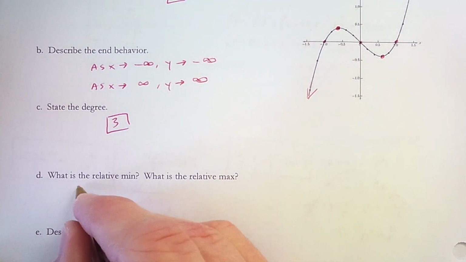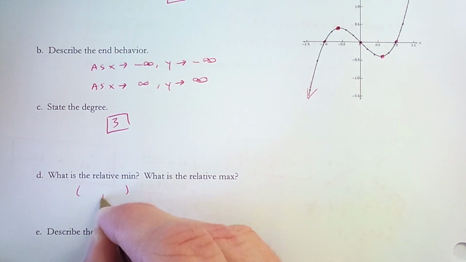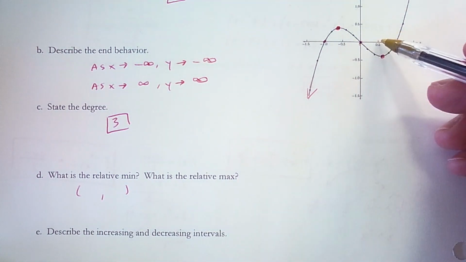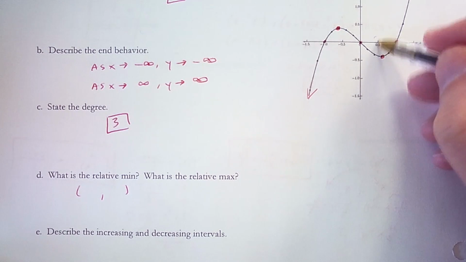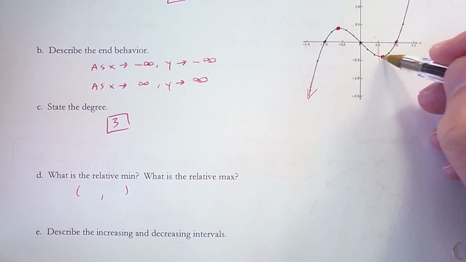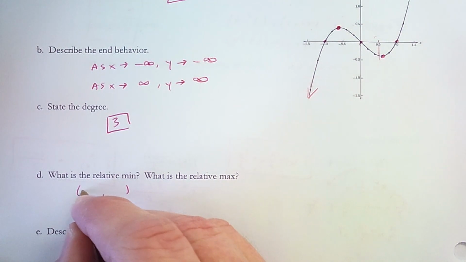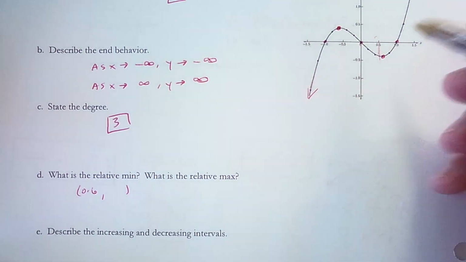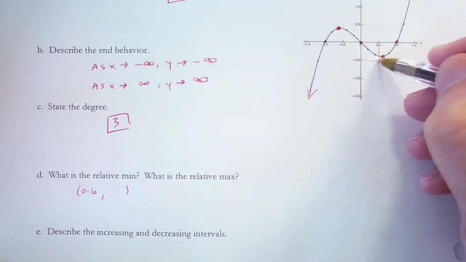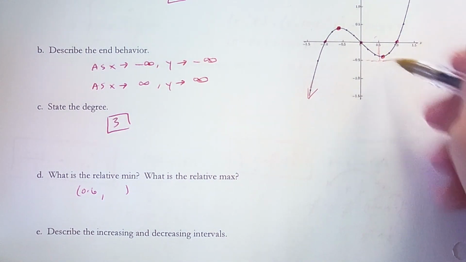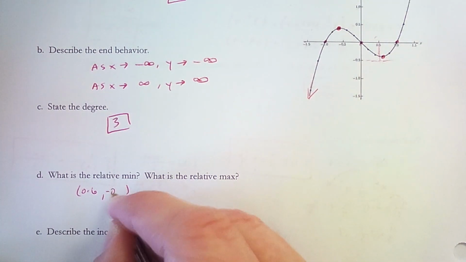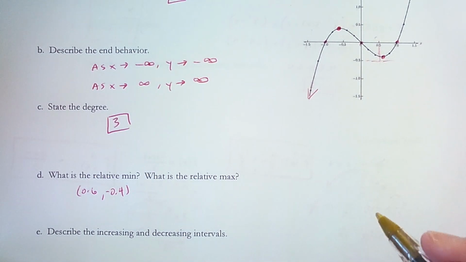So for the relative minimum, we're going to write a set of coordinates. It looks like it's a little bit past 0.5, so we'll call it 0.6. So it's 0.6 units to the right and maybe a little less than a half unit down, so we'll call it negative 0.4.